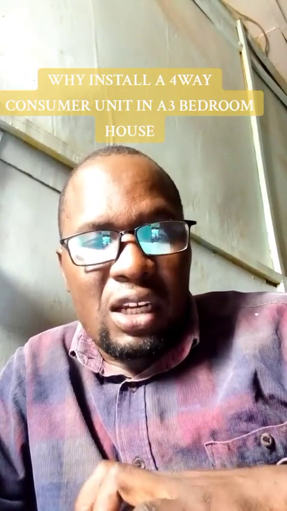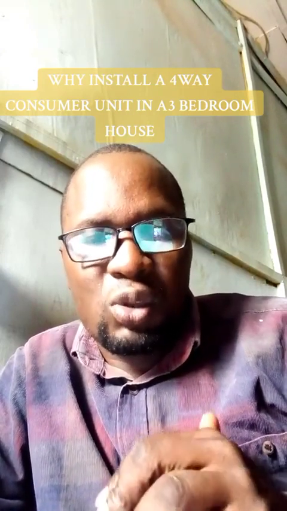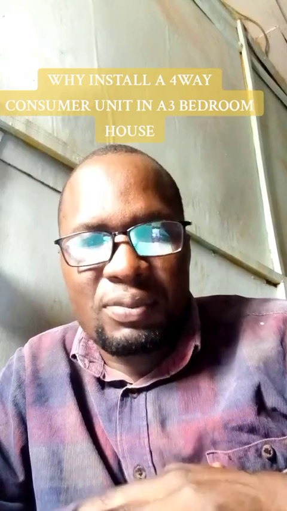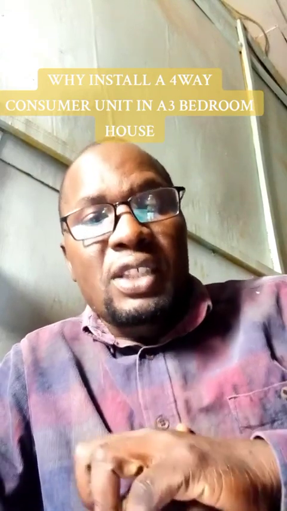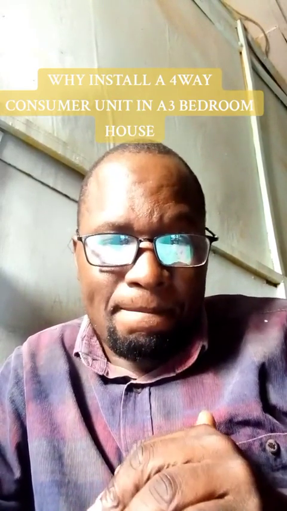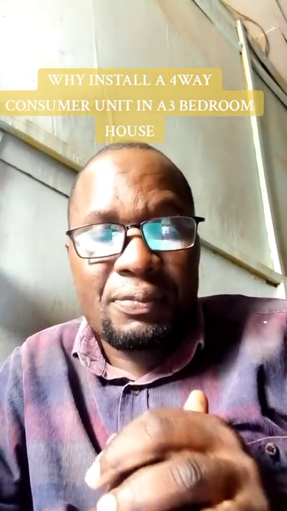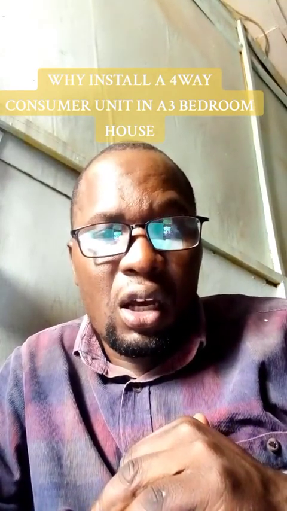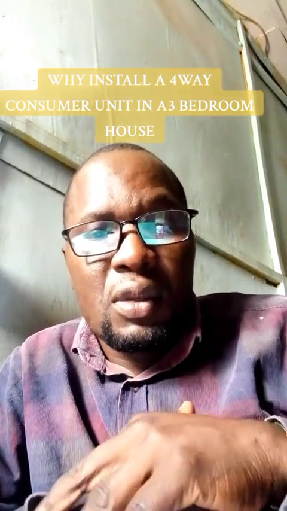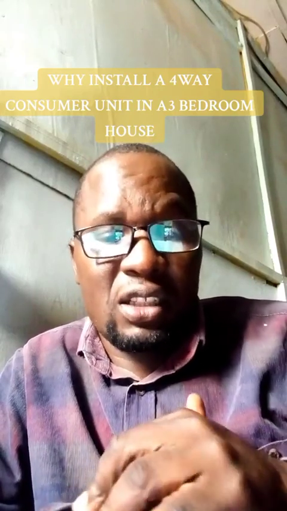Okay, before I get there, let me just take you through the power sub circuits inside the house, because I might mention something you don't know, like ring or radial. In our internal wiring, we have two types of power circuits: the ring final sub circuit, the radial final sub circuit, and you have a spur. A spur is not a final sub circuit, but a spur is a branch of a ring final sub circuit.